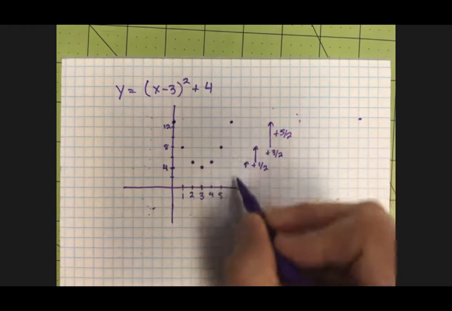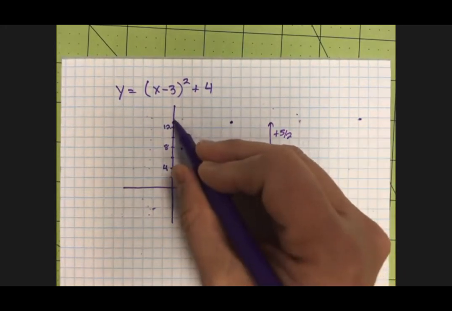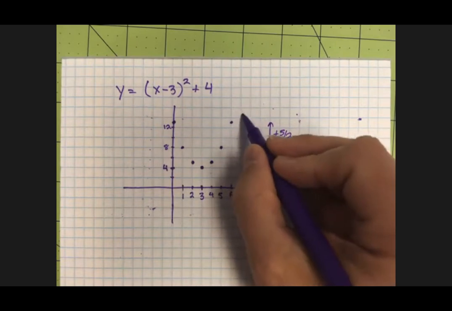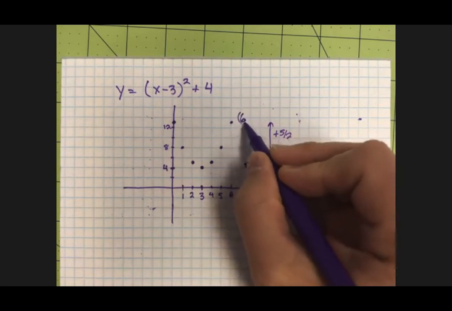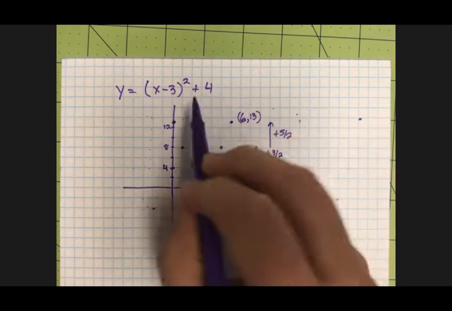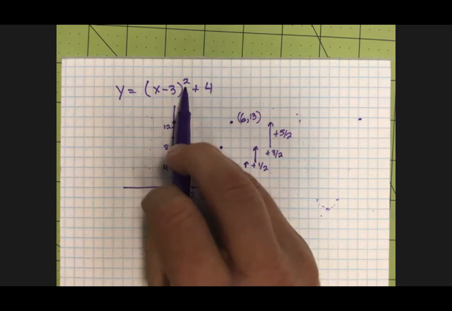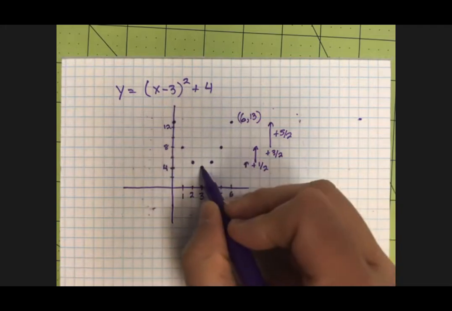How high is that dot? That dot is at 6 and 12 plus 1/2, but each box is worth 2. That dot is at (6, 13). Do I really get 13 if I plug in 6? Let's try it. 6 minus 3 is 3. 3 squared is 9. 9 plus 4 is 13.